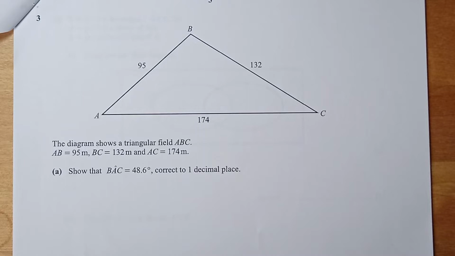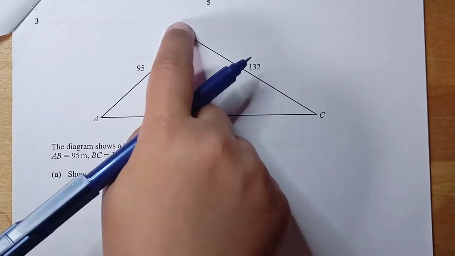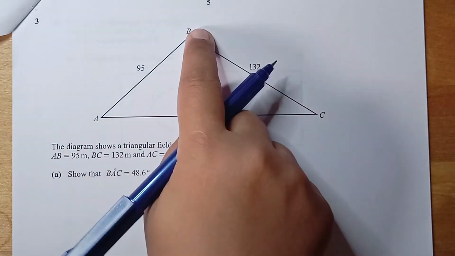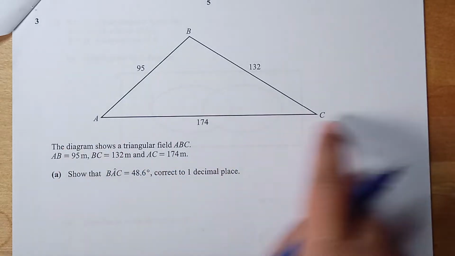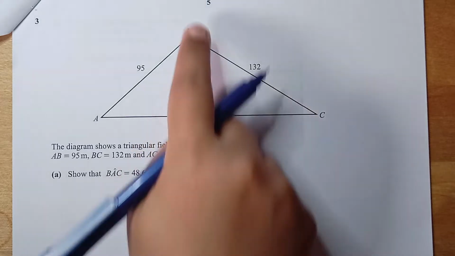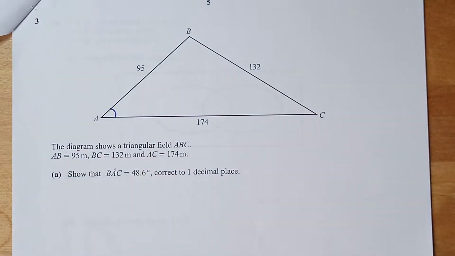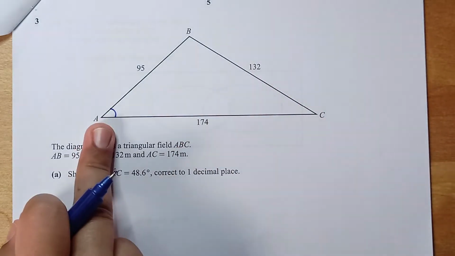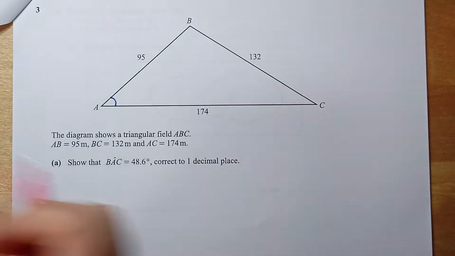Now for the next question, number 3, the diagram shows a triangular field ABC. A to B is 95 meters, B to C is 132 meters, and A to C is 174 meters. In the first part, show that angle BAC is 48.6 degrees, correct to the nearest 1 decimal place. Okay, so we are given all 3 sides and we need to find one angle of a triangle. So here we are going to use the law of cosines.